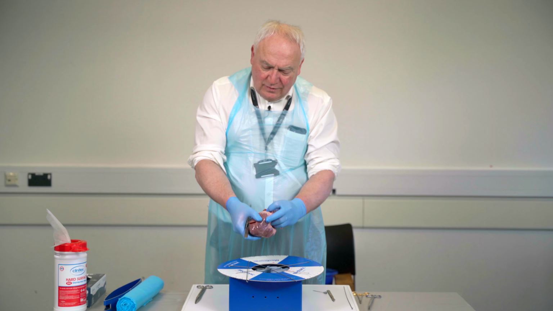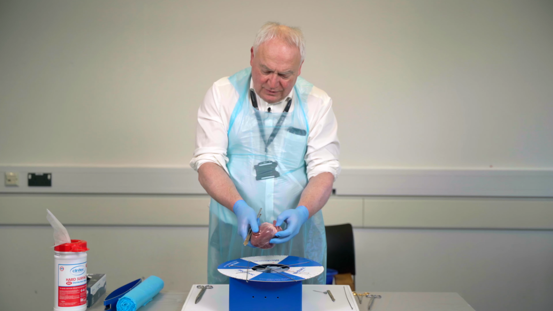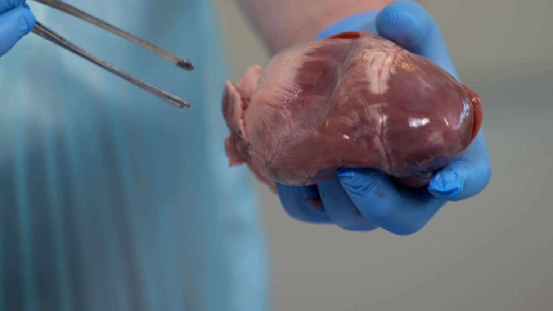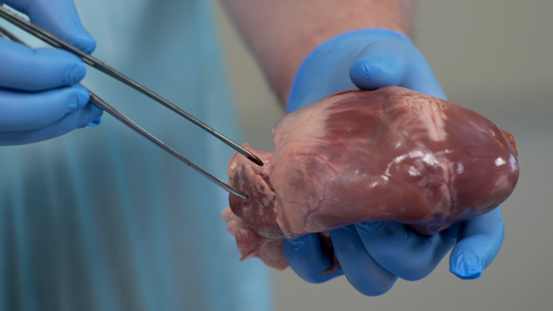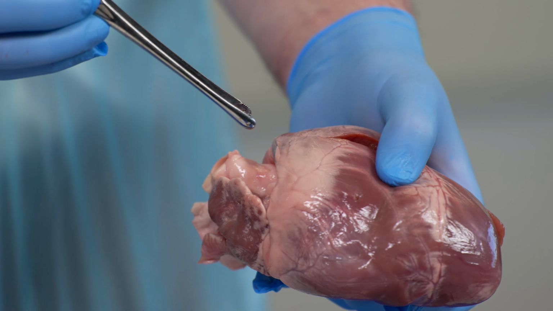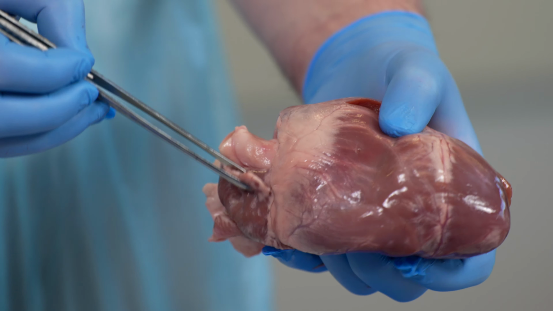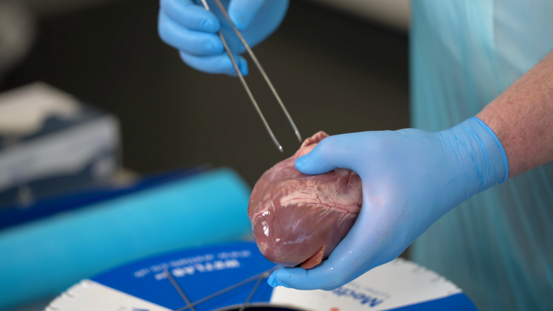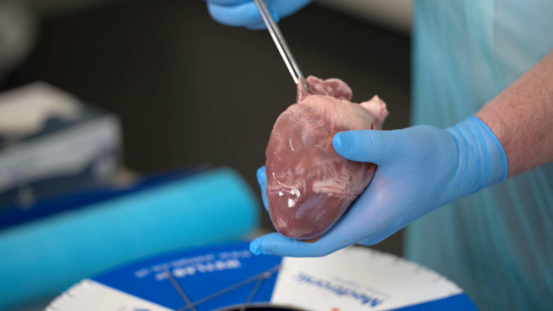And there is a third coronary artery, which is called the circumflex coronary artery, and it runs in the atrioventricular groove. The atrioventricular groove is a much less well-defined anatomical structure, but it runs between the ventricle and the atrium. And on the right side, we have the right coronary artery running in that groove.